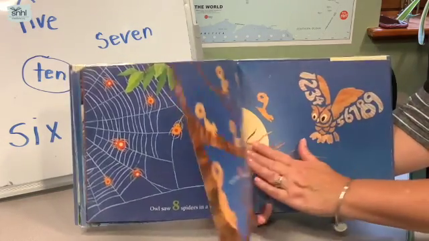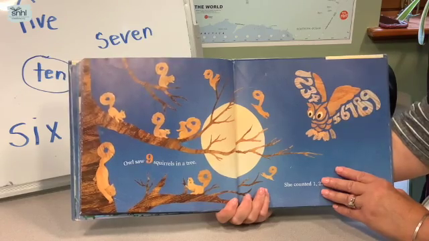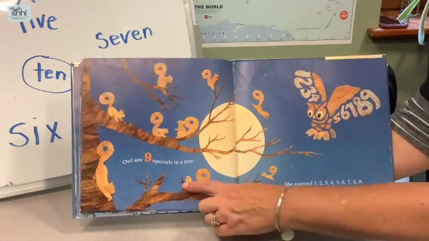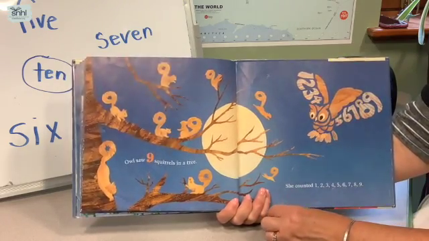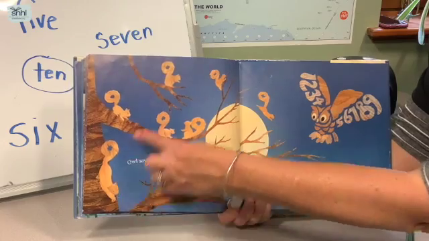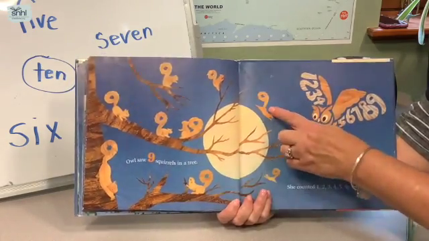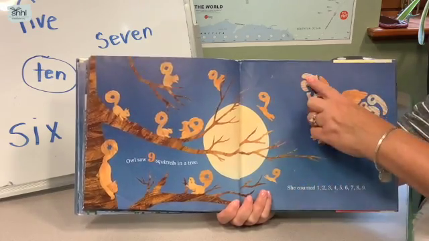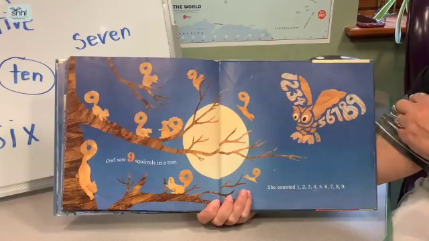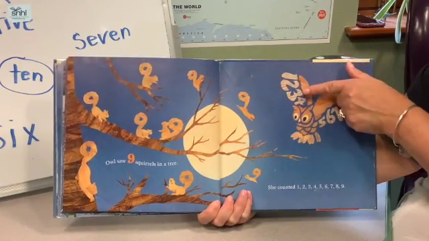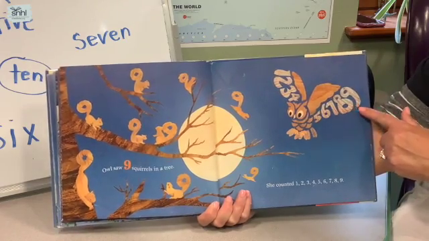Ooh, very nice. Oh, look at this. The owl saw 9 squirrels in the tree. And look, the squirrel's tail curls around just like the number 9. Let's count to 9 together. 1, 2, 3, 4, 5, 6, 7, 8, 9. Wow, both of the owl's feathers are the numbers up to the number 9. Let's count. 1, 2, 3, 4, 5, 6, 7, 8, 9.